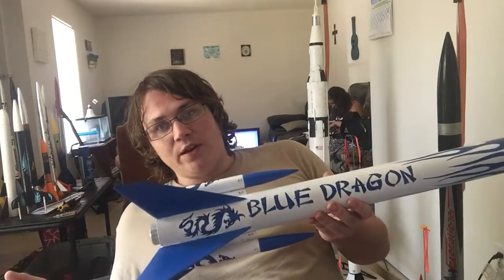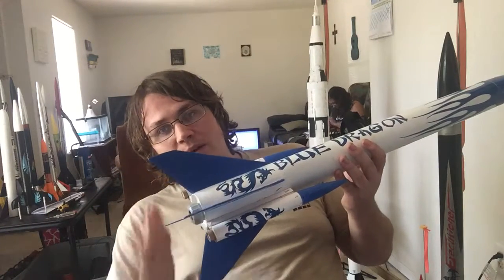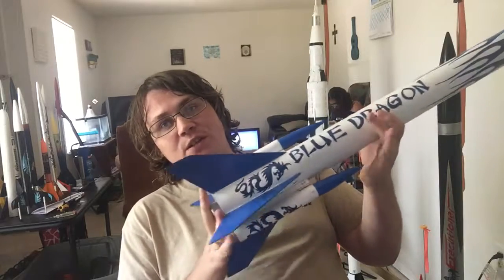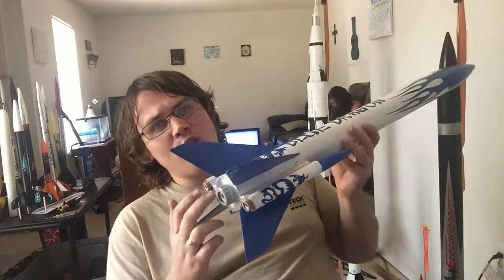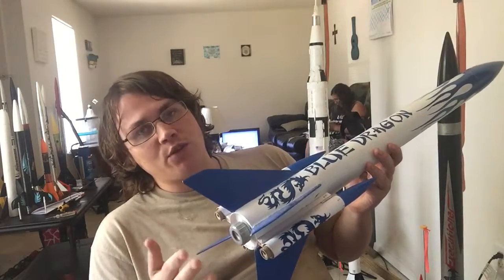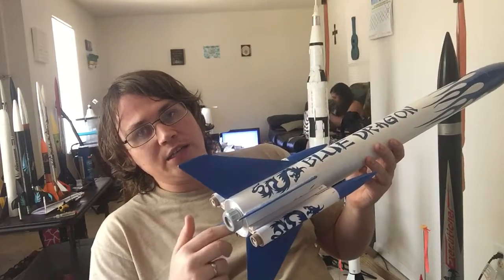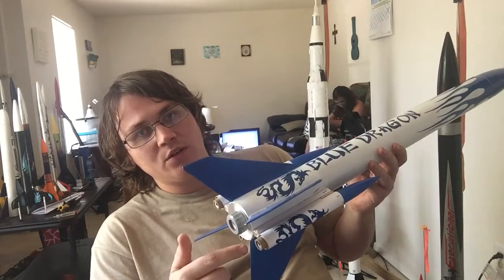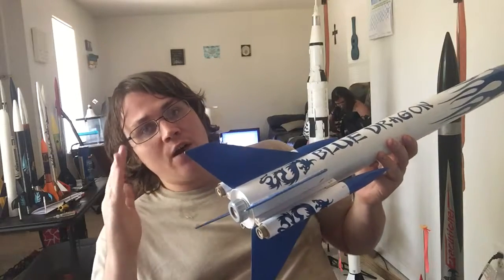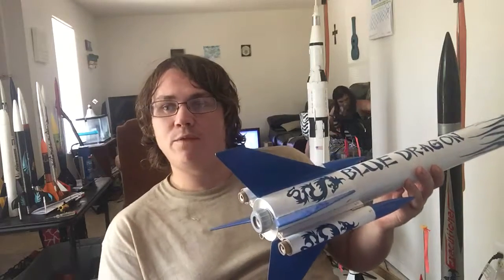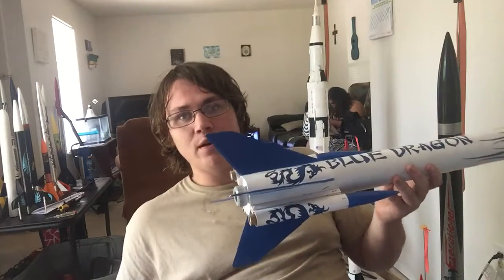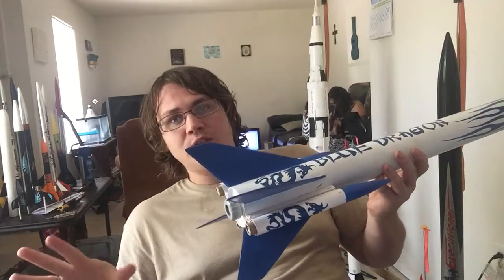First, I'm going to explain clustering. Now, this is a parallel staged rocket, but I'm going to explain clustering first. Clustering is very similar to parallel staged rockets. The only thing is, normally you're using motors of the same size. So for example, this has 3 motors, a D12-5 and 2 B6-0s. Now, if you were clustering, you'd probably be using 3 D12-5s, or 3 of the same motor, and nothing falls away. All motors burn at the same time. They burn out at the same time, and everything comes back together in one piece.